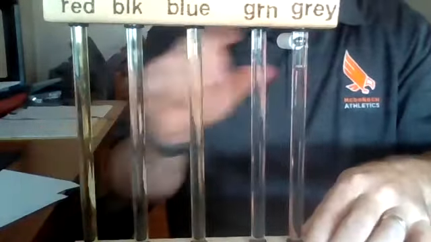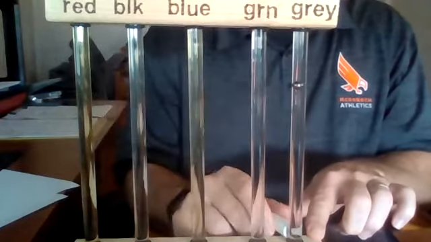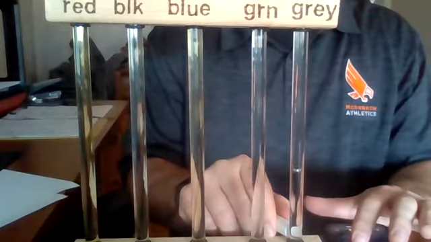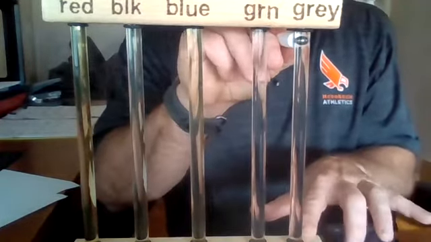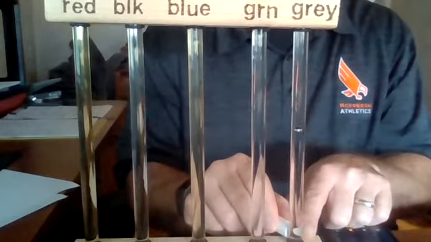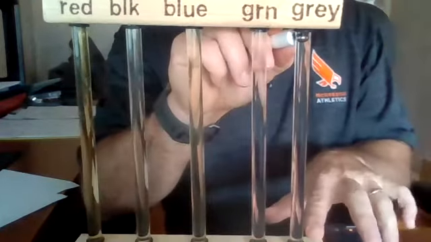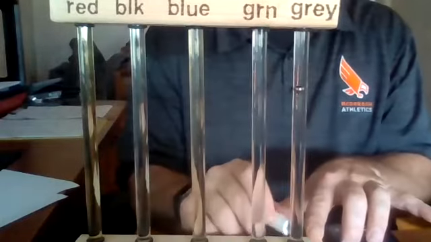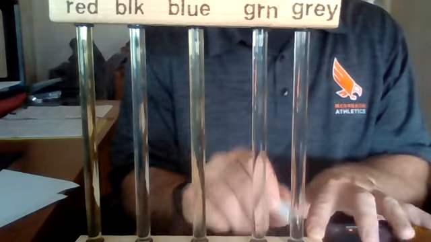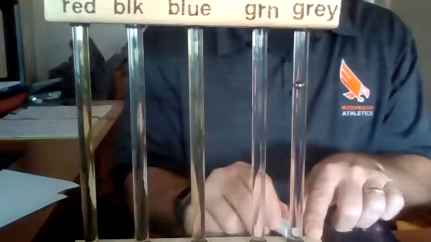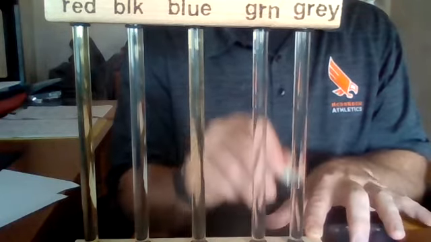Last one, the gray tube. 7.32. 7.35. 7.52. 6.77.